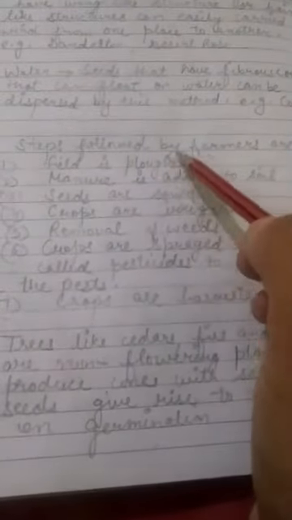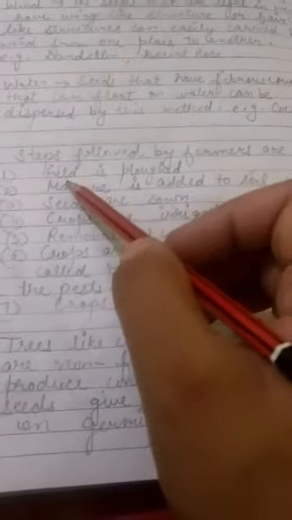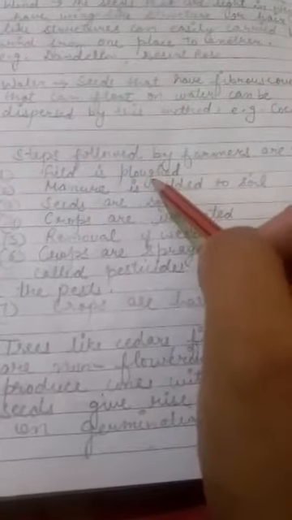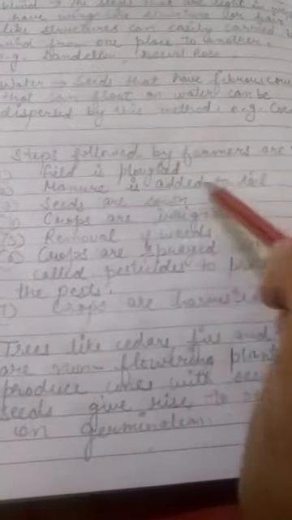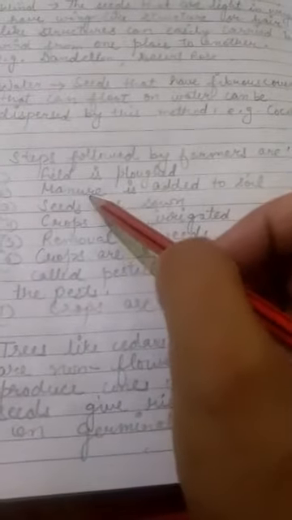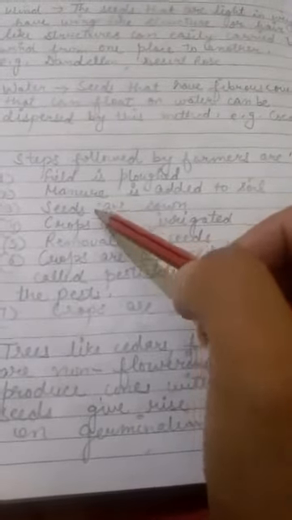The steps followed by farmers to grow crops are, first, the field is ploughed and manure is added to the soil. That means पहले field means खेत, उसको खेत को अच्छी तरह से जोतेंगे by using tractors or by using plough. Manure is added to soil. What is manure? Manure is made by the decomposition of organic waste.